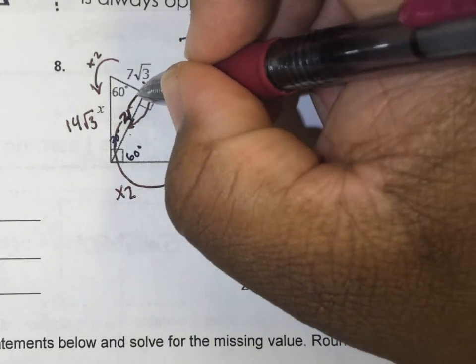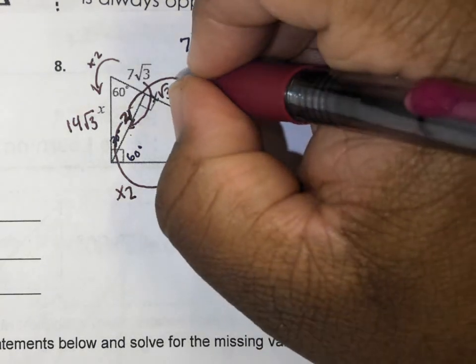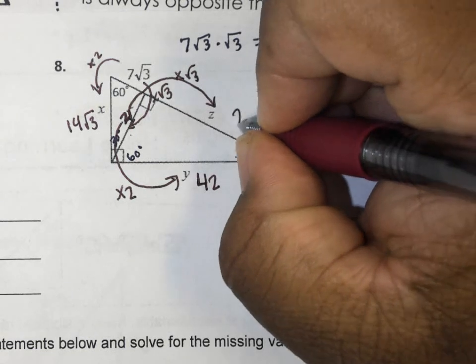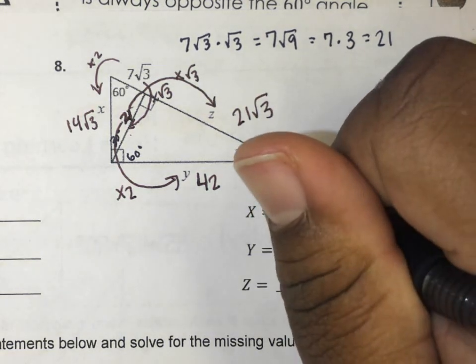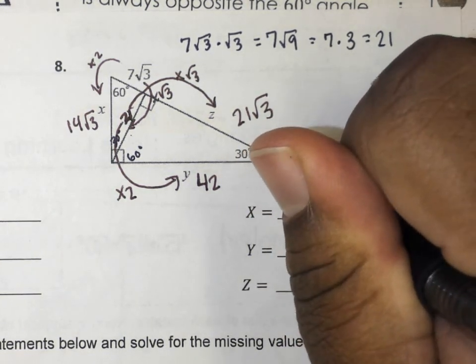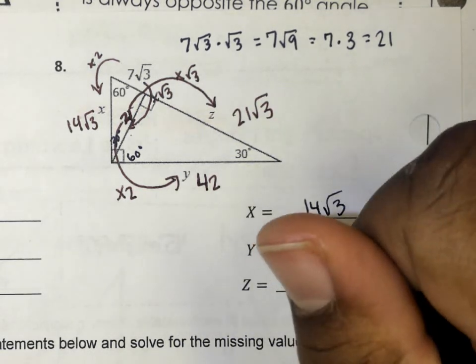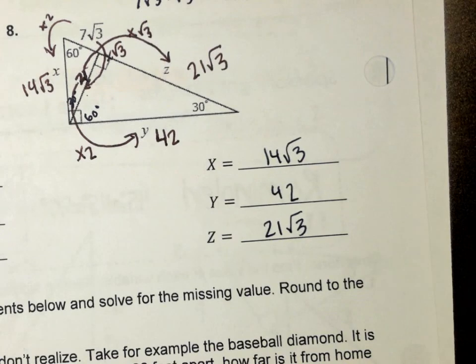Then I'm going the other way, finding my long leg here. Long leg is short leg times square root of 3. So 21 square root 3. That can't be that hard. So x was 14 square root 3, y was 42, z was 21 square root 3. Try those word problems.